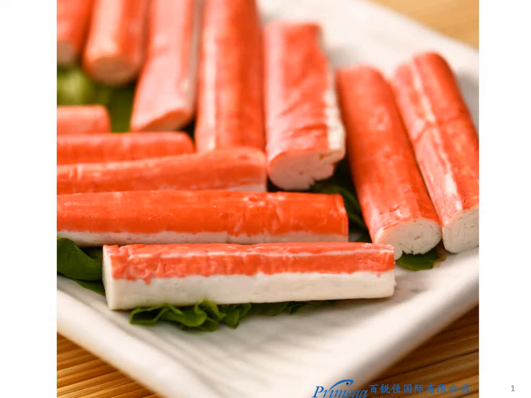Alright guys, so what we're going to do now is introduction to food proteins. Before we introduce you to food proteins and its properties, we have to talk about the protein itself. You should be familiar with this kind of products.